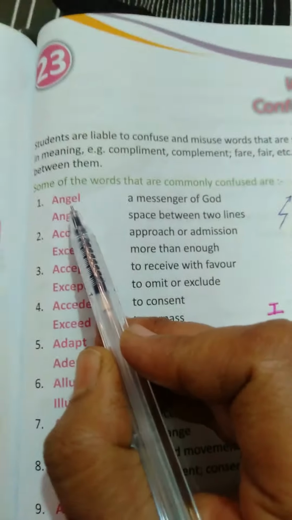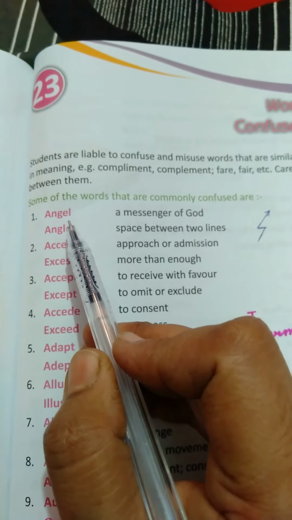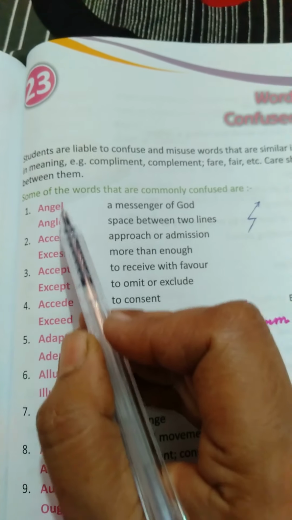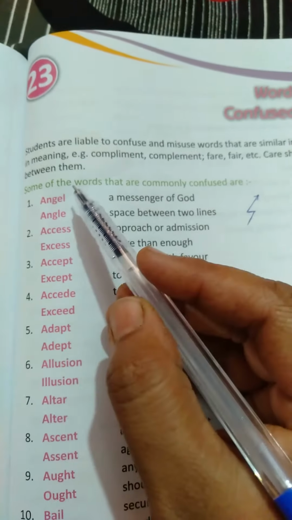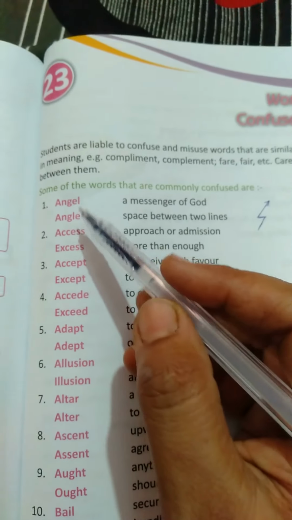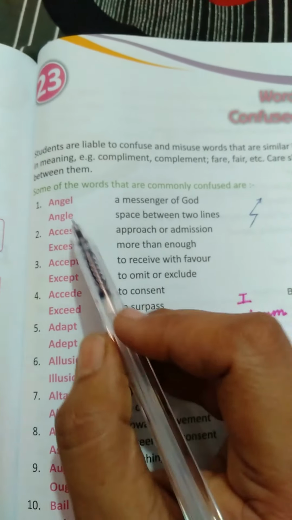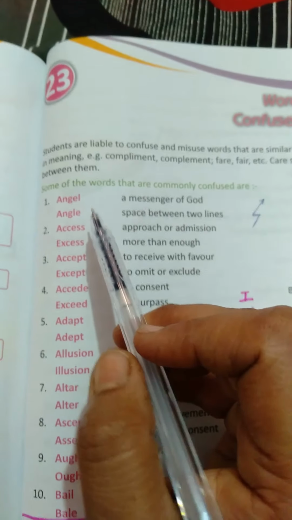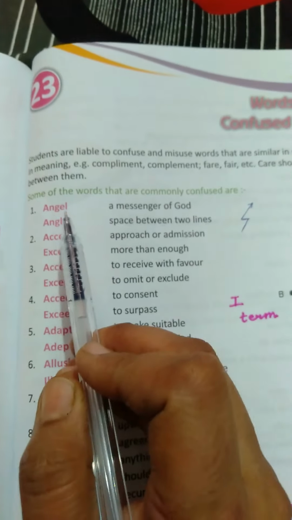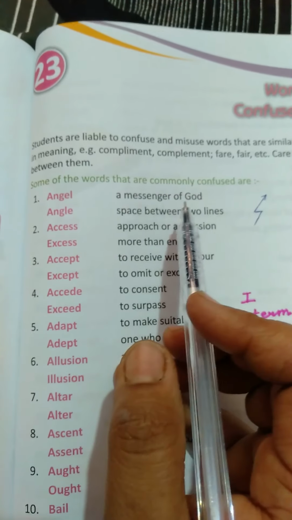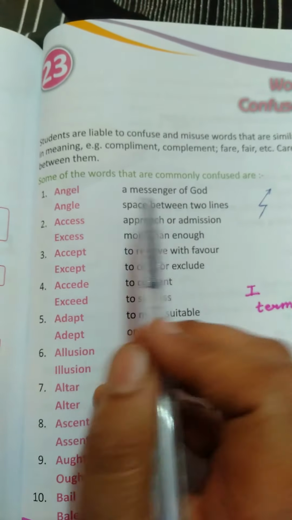Let us see the very first word, angel. Almost, somewhere the sound or the formation is the same. That is why they are confusing words. Formation means the spellings, the structure, almost the same. So sometimes we can get confused. So you have to learn very properly. Angel, a messenger of God. Better you have to learn the meaning.